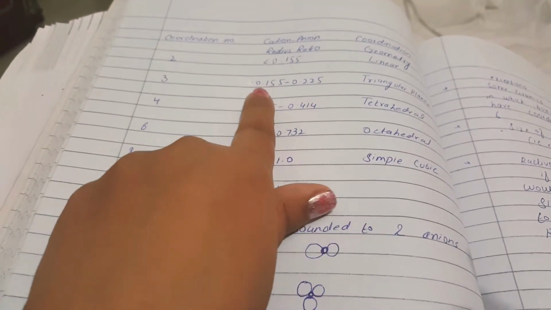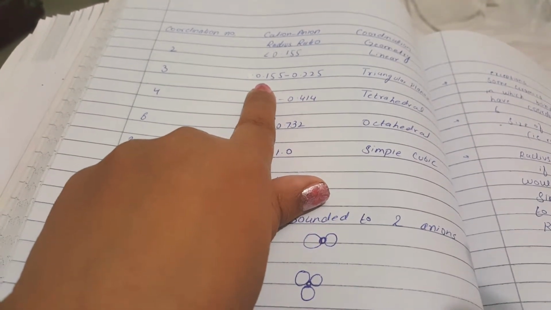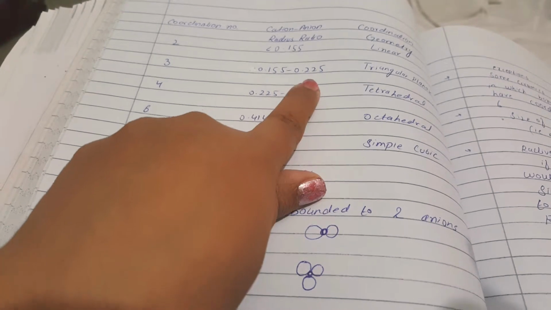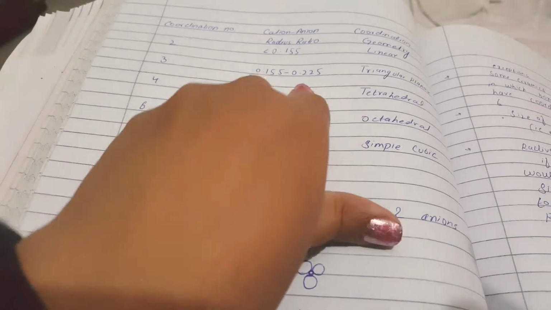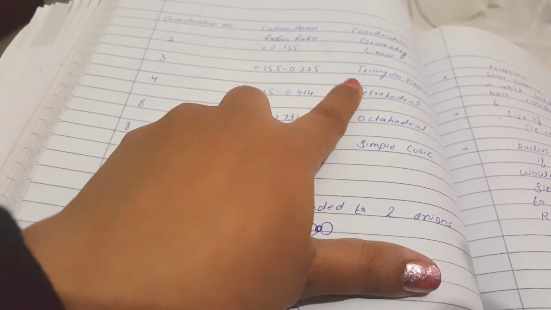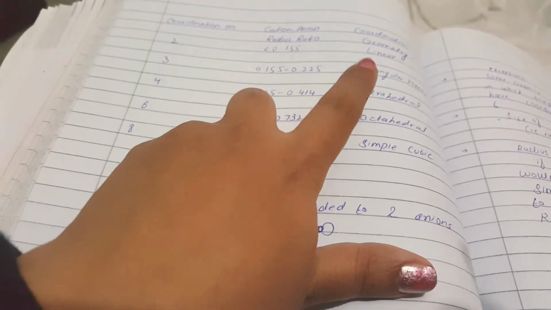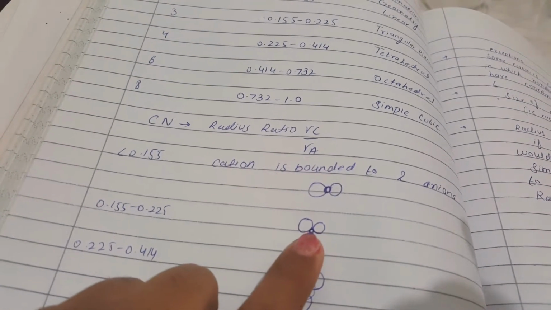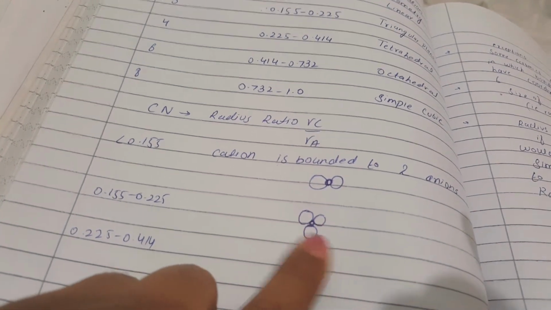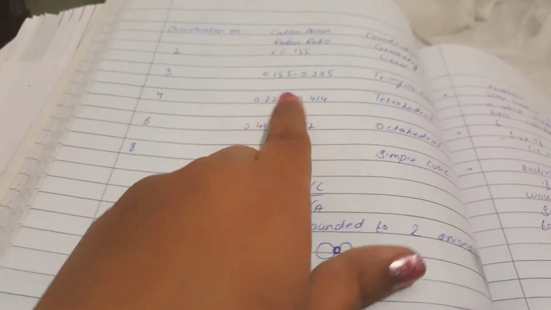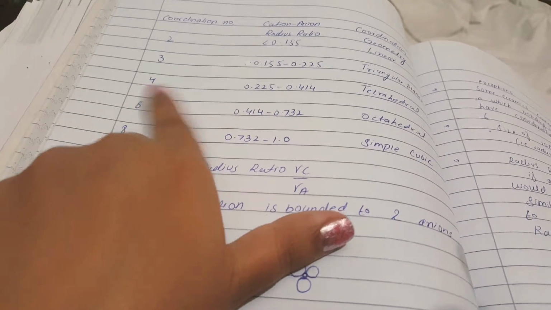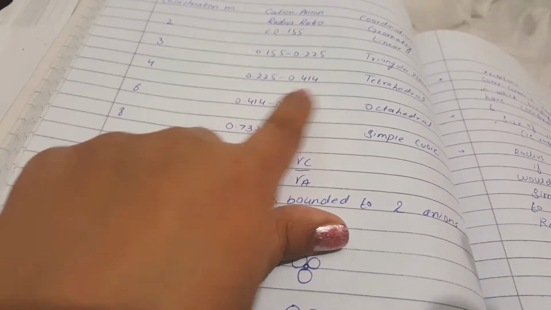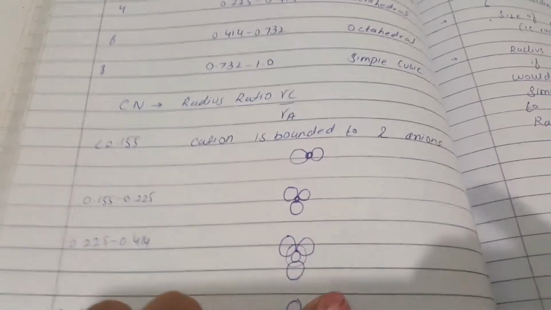For coordination number 3, the range of cation to anion radius ratio is 0.155 to 0.225. It would be triangular planar, in which 3 are in a plane and 1 is at the void. Or you can say that one cation is surrounded by 3 anions. For 4, this is the range, and the structure geometry would be tetrahedral.